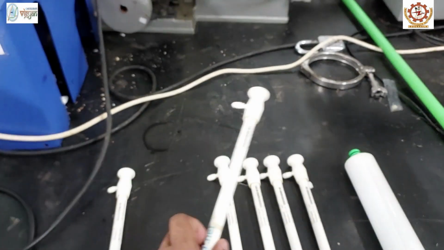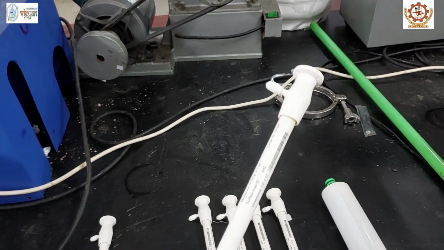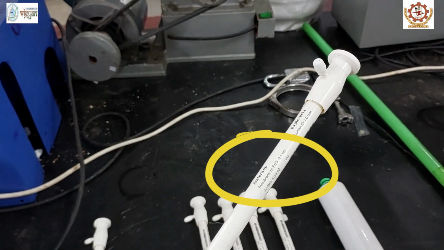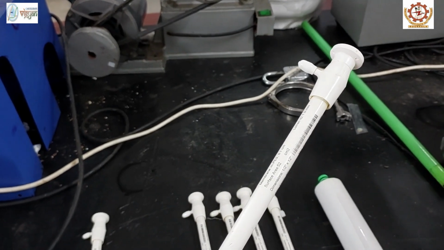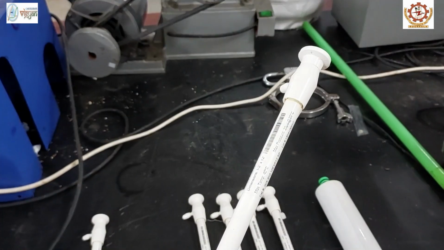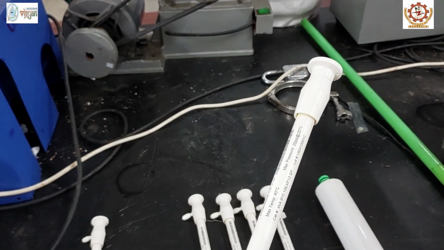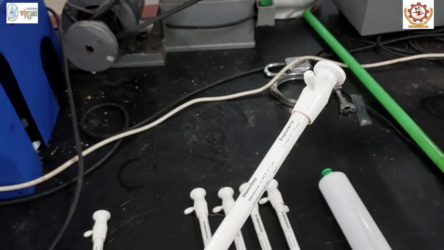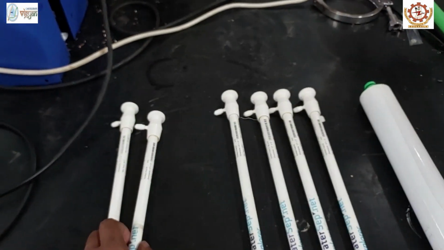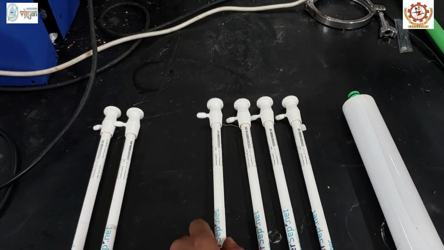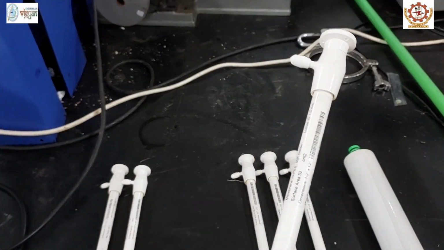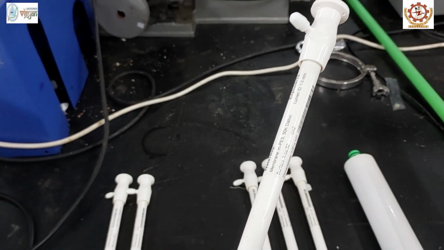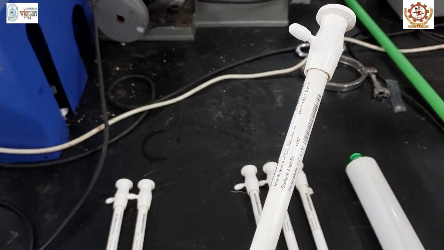Similarly, this is another microfiltration membrane with membrane pore size 0.1 micrometer, and the surface area, maximum temperature and pressure for this membrane are similar to those of the 0.45 micrometer membrane. However, this is an ultrafiltration membrane whose membrane pore size is 50 kilodalton.